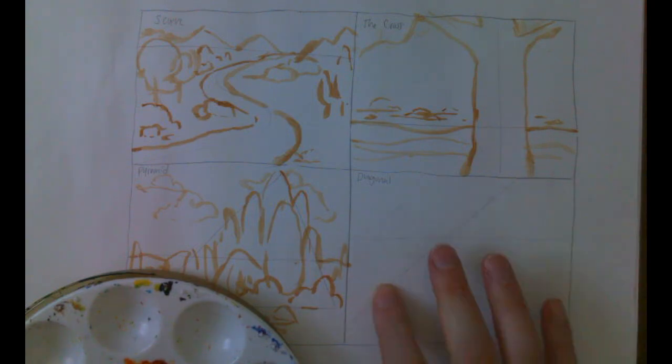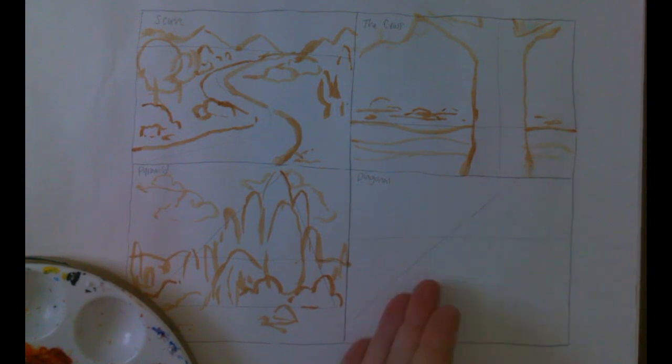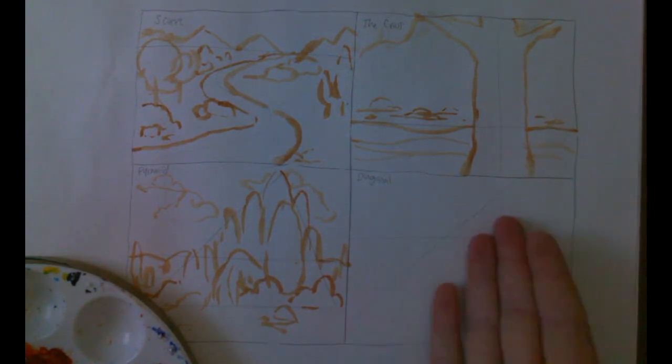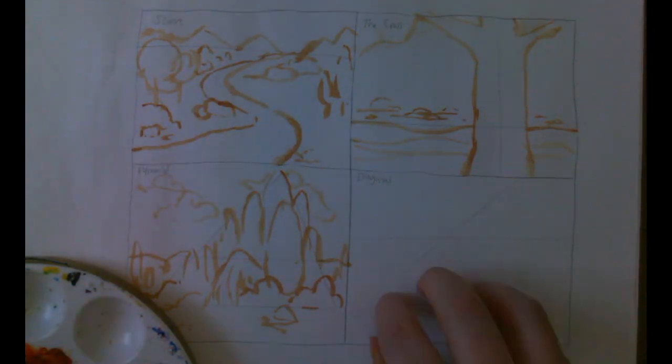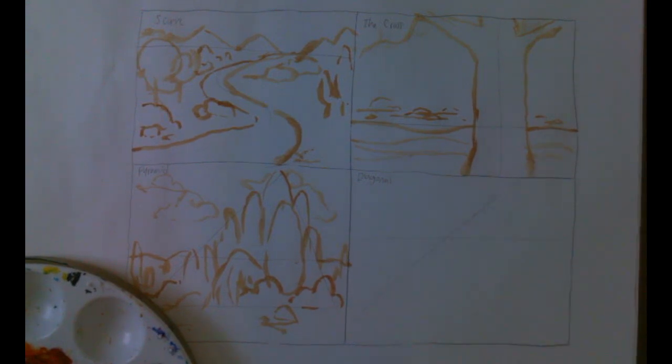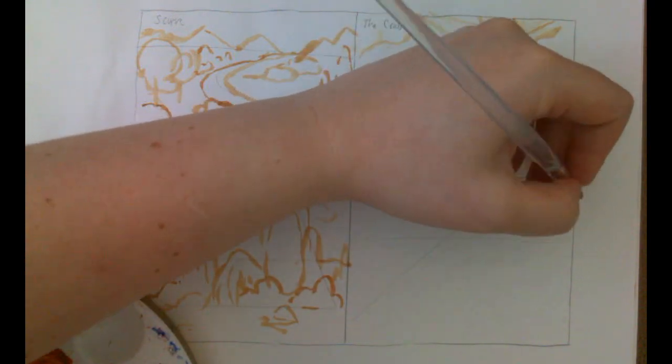Okay, so last one is diagonal. That diagonal line can be made from lots of different things. It could be, again, a mountain, really easy. It could be a crooked tree. It could be a cliff face. It could be a bunch of shrubs all sort of stacked up along. I'm going to say it's like a cliffside going down towards the beach.